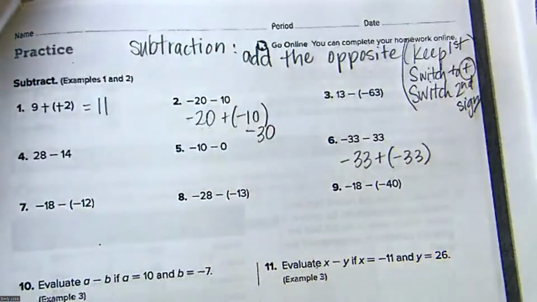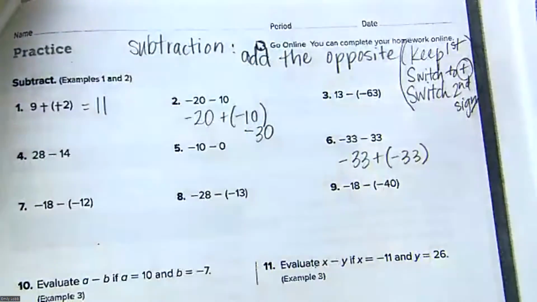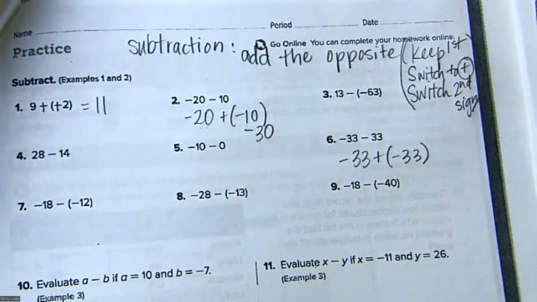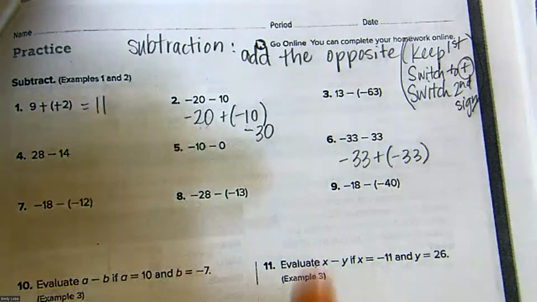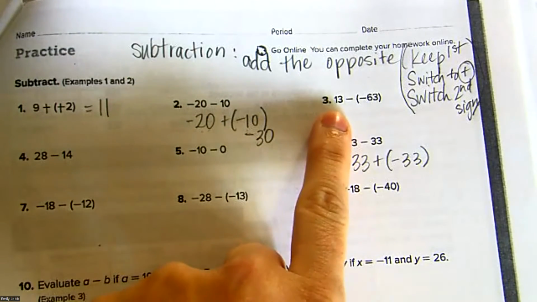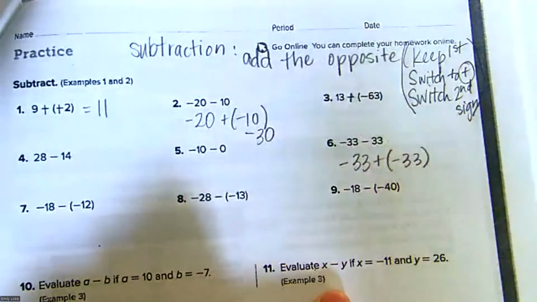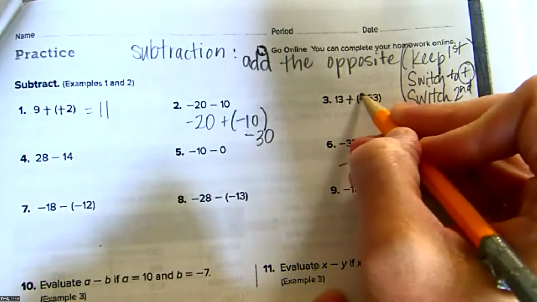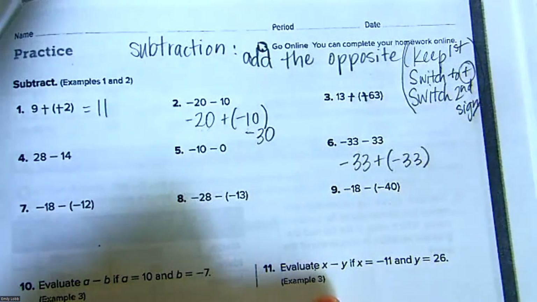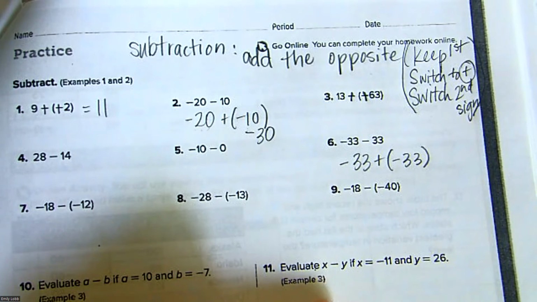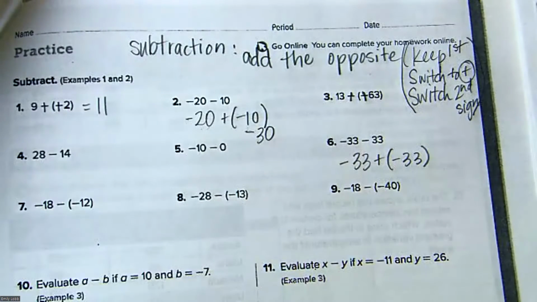All right, so we're subtracting a negative. When we subtract a negative, or subtracting every time, watch your language, Ethan, we're going to add the opposite. So remember, we're going to keep the first, switch to addition, and switch the second sign. That's only one number, parentheses, right? That's when we have two negatives next to each other.